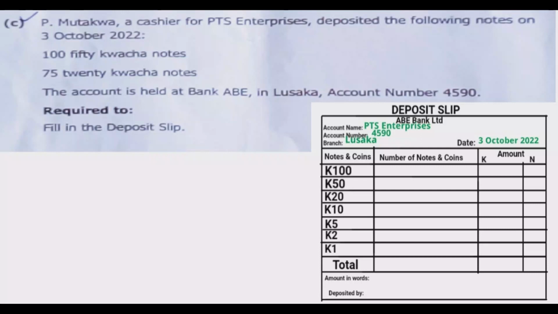There is also 10 kwacha, 5 kwacha, 2 kwacha, and 1 kwacha as a coin. There is also a provision for 50 ngwe. Now we shouldn't worry because in the question there are no ngwes. There are no 50 ngwes, so we shouldn't even worry about that. So we just focus on the rest. Now every detail is written there. Okay, now let's fill that.